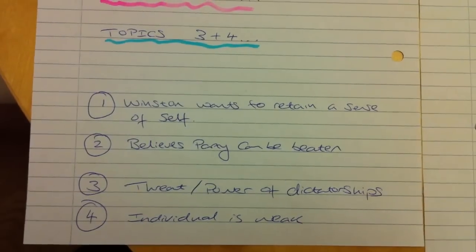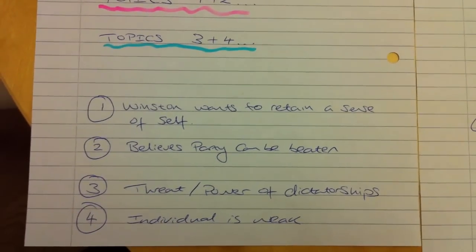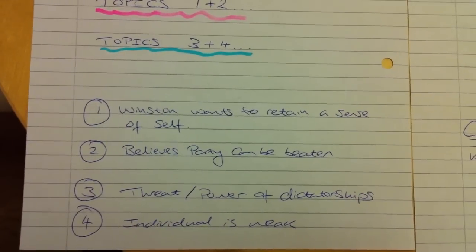Then I could move on to the fact that, along with that, when a dictatorship has power, the individual becomes incredibly weak.